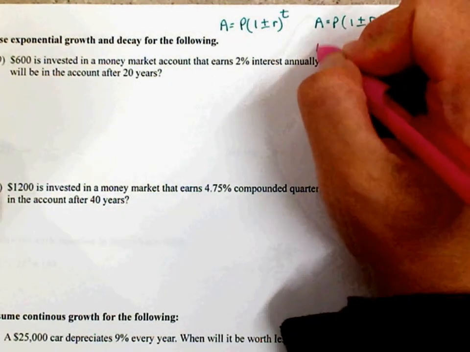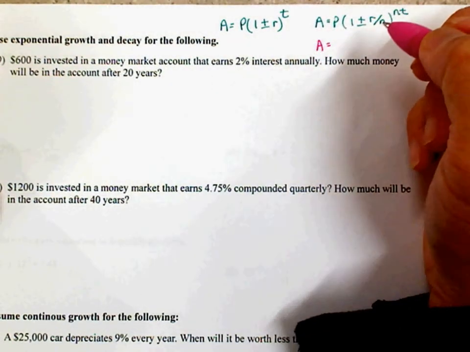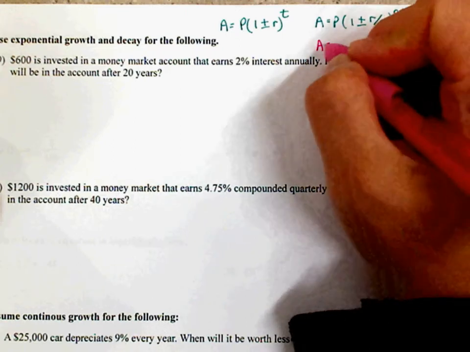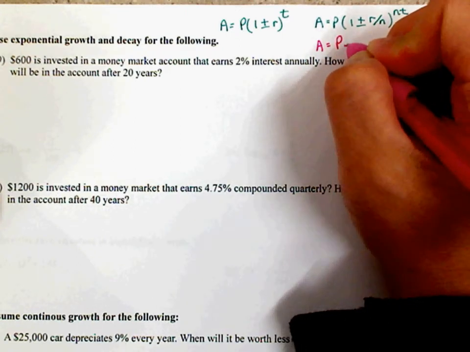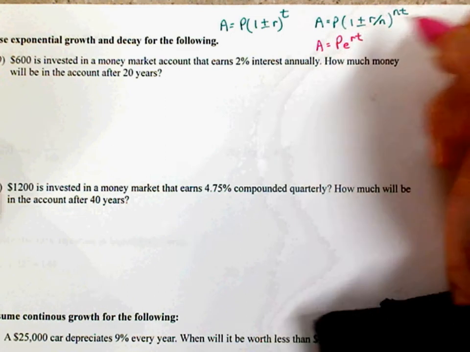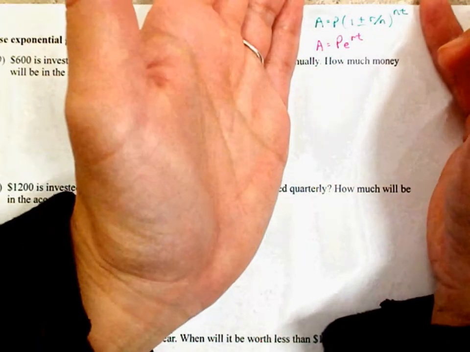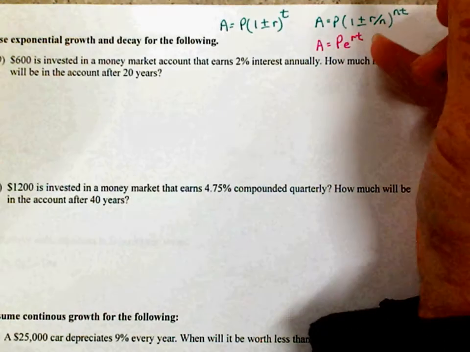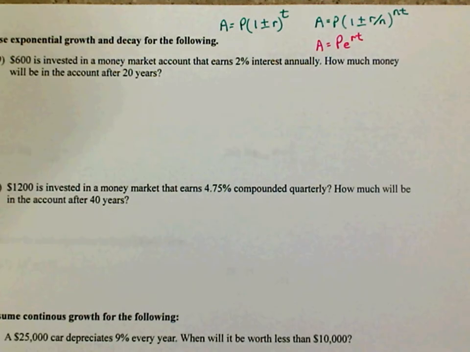The other formula that you need to know is when you see the word continuous. It is A equals P times Euler's number raised to the R times T, okay? These are the only two you really need for this section. All right, so let's look at number 19.